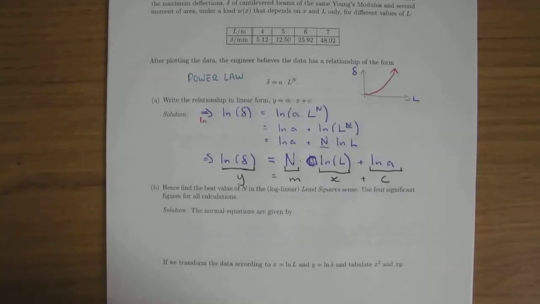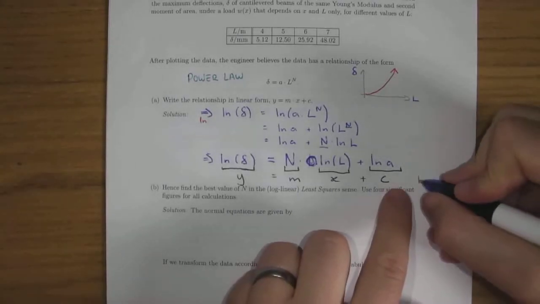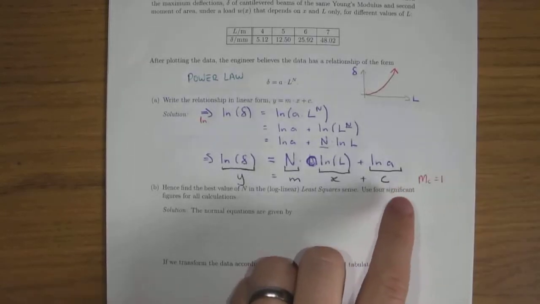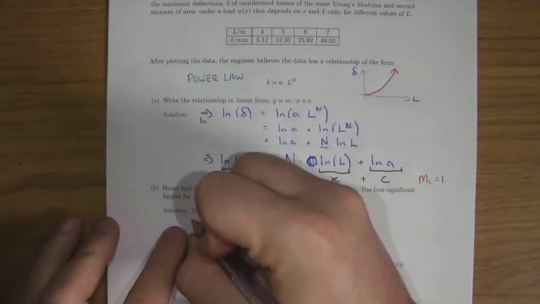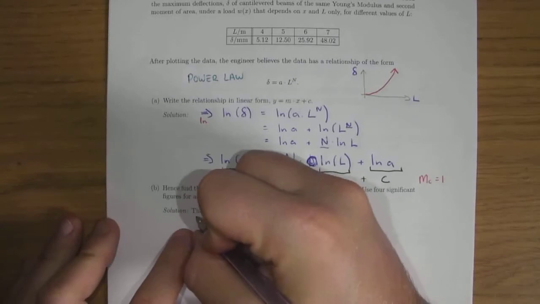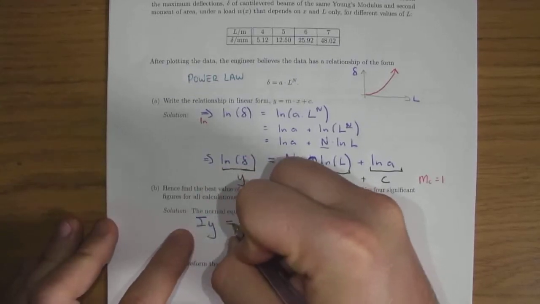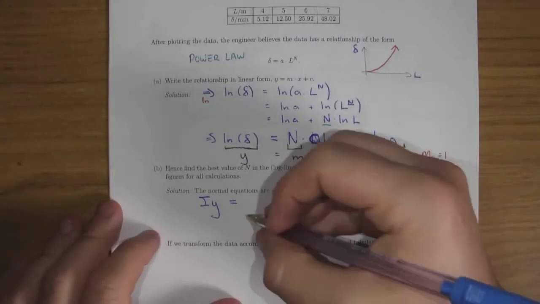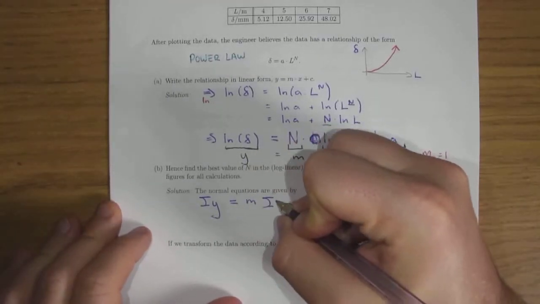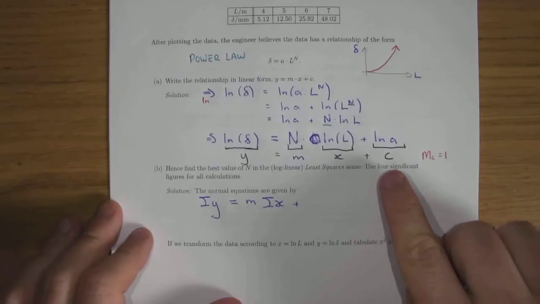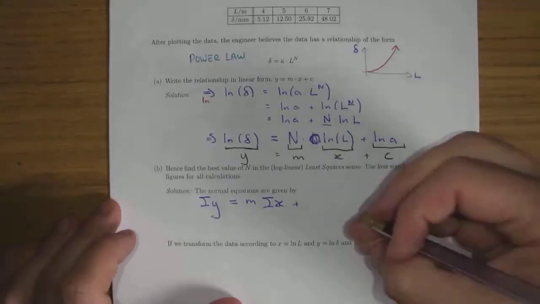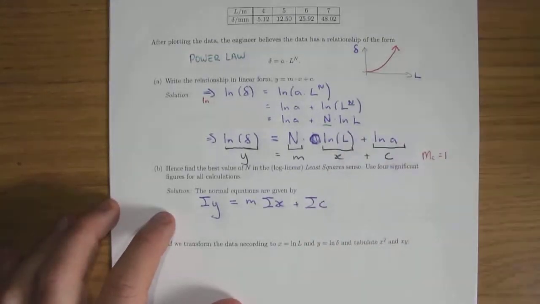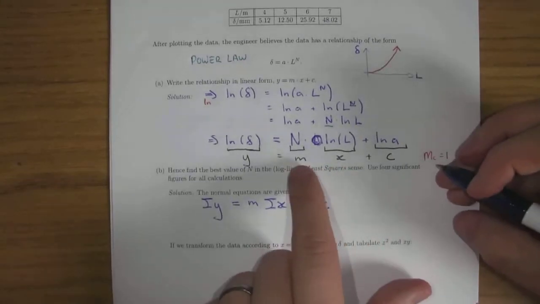Okay, so the normal equations are done with y equal to mx plus c. So the multiplier of c is just 1. So multiply everything by 1 and add up. So y by 1 is just y and add up. Mx by 1 is mx and add up. Take out the common factor m. Plus add up the c by 1 is c. Add up the c's.